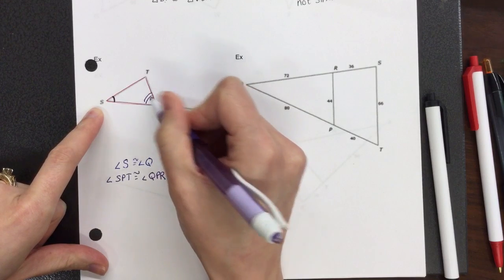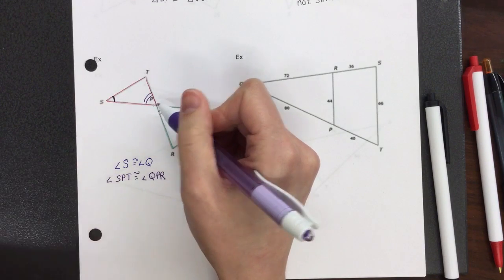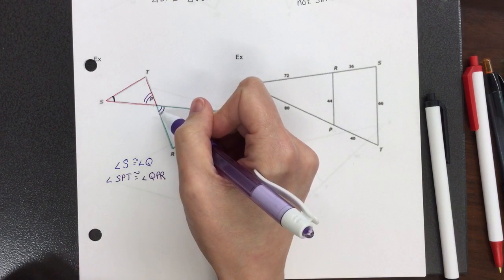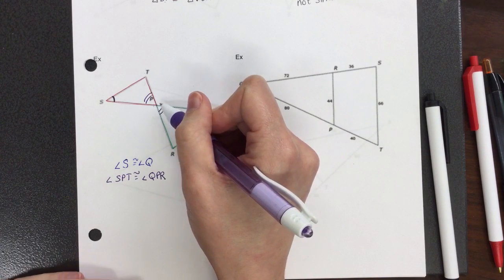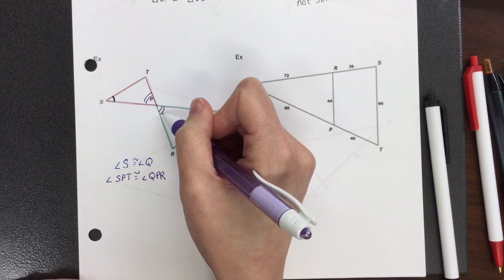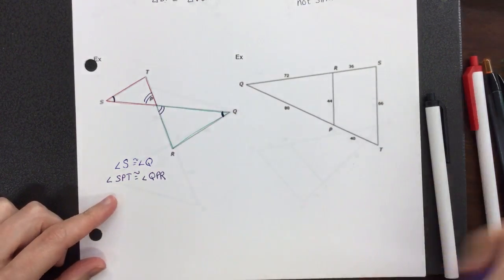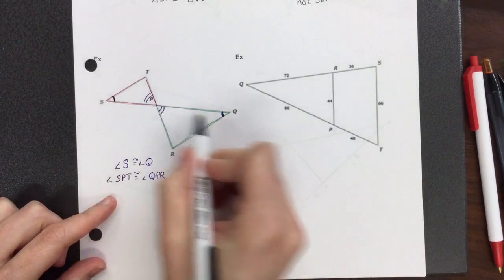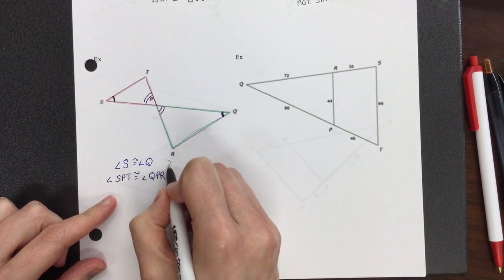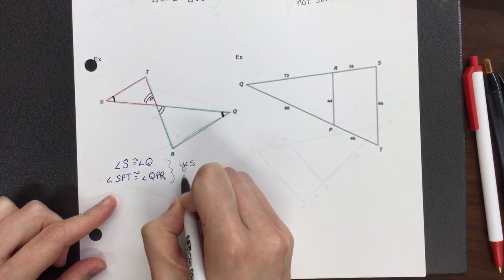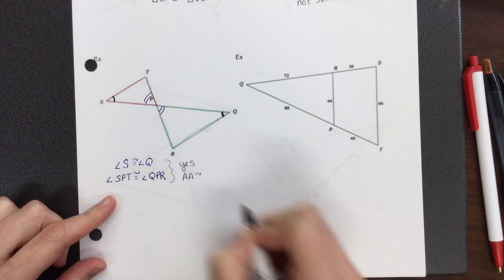Those are vertical angles, and even though they're not explicitly marked, because you've been taught that those two angles are vertical, they're fair game for whenever people write problems for you to know that they are congruent without showing you. So we've got two corresponding angles that are congruent, and from there we can say yes, the shapes are similar by angle similarity.